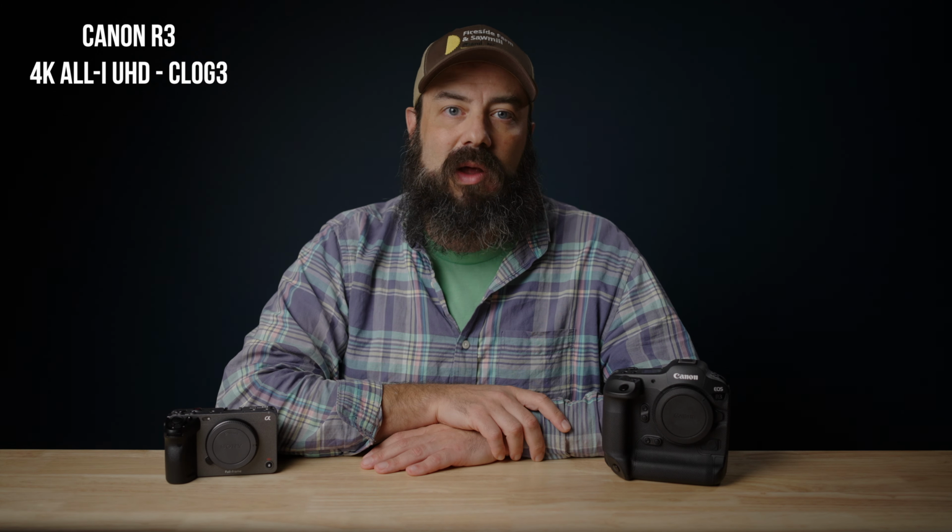On the FX3, I shot XAVC SI 4K and S-Log3 using the flexible ISO setting. I can't use Cine EI because with Cine EI, I can only use the base ISO, so I wanted to be able to change the ISO. For the A1, there's two different options, and I will compare them and we'll talk about those, but I shot it in XAVC SI 4K and also the XAVC HS 8K, and this was all in S-Log3.